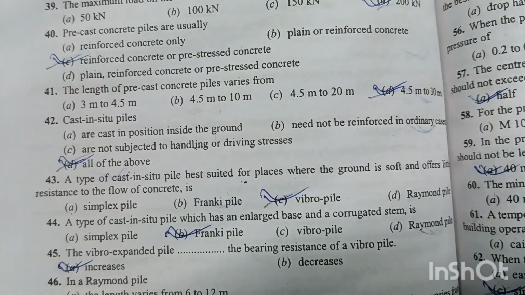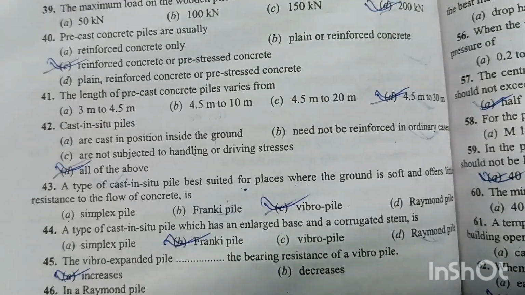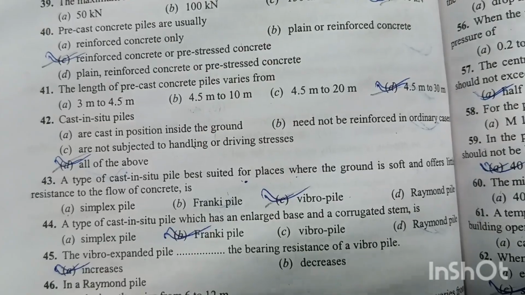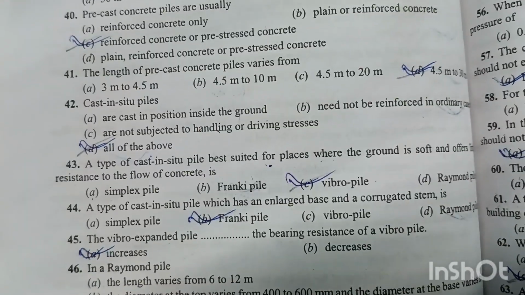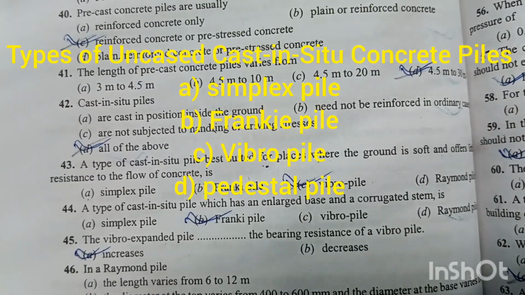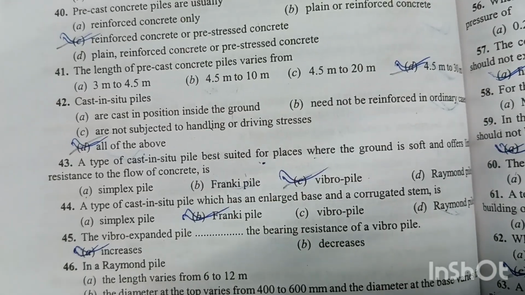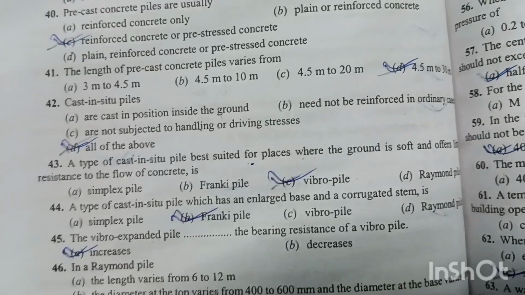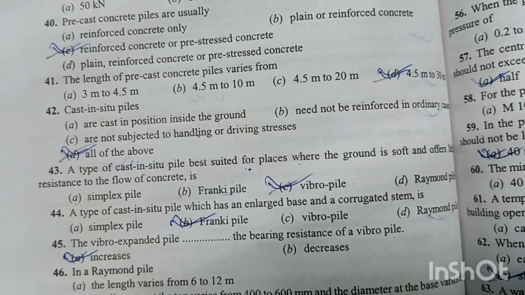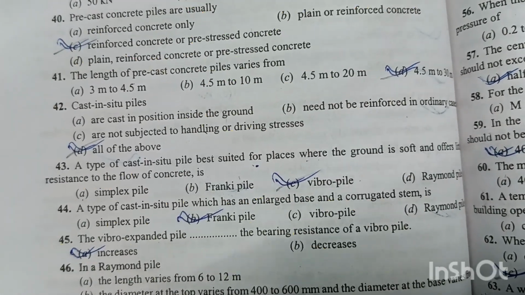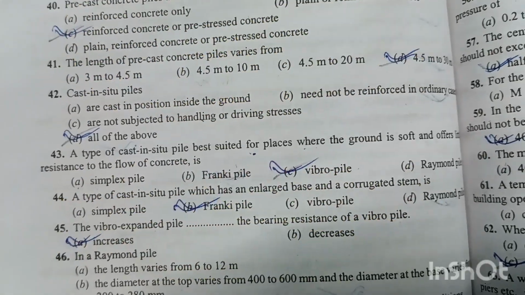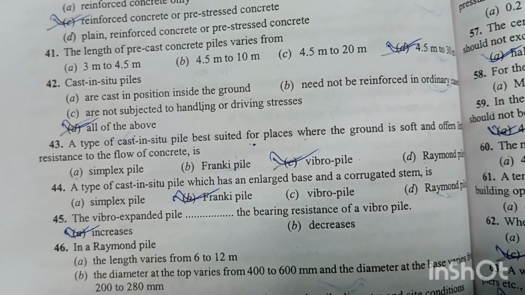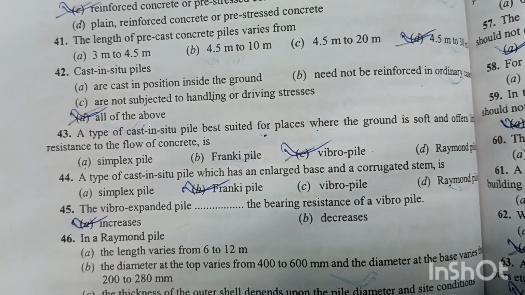Question number 43. A type of cast in situ pile best suited for places where the ground is soft and offers little resistance to flow of concrete is called vibro pile. Option C is the right answer. Question number 44. A type of cast in situ pile which has an enlarged base and a corrugated stem is known as Franki pile. Option B is the right answer. Question number 45. The vibro expanded pile increases the bearing resistance of a vibro pile. Option A is the right answer.